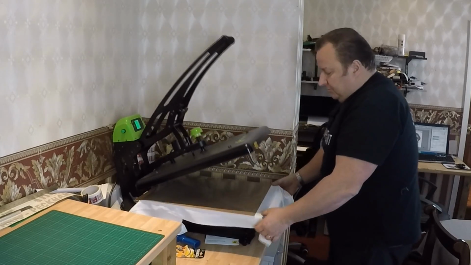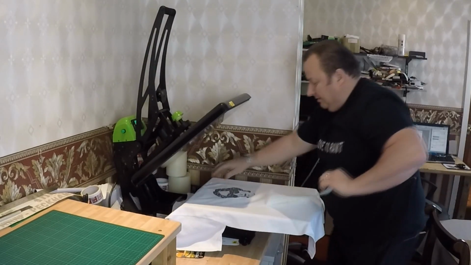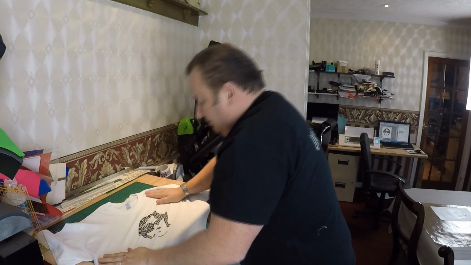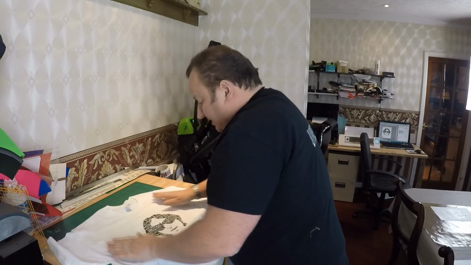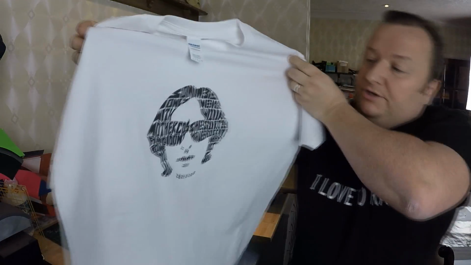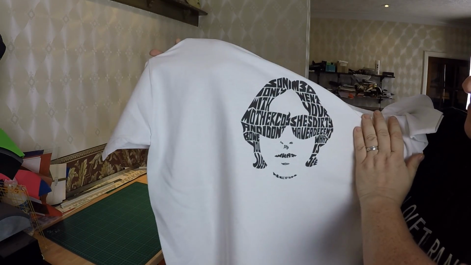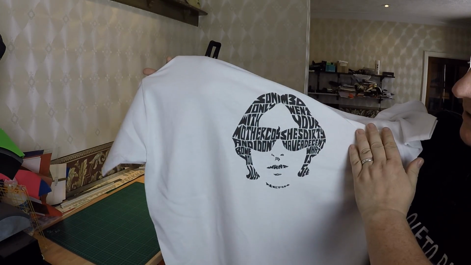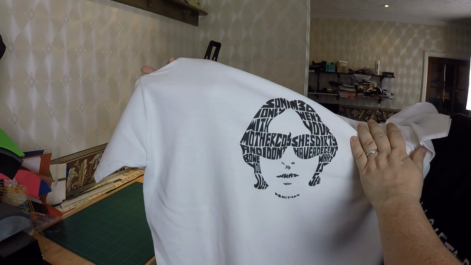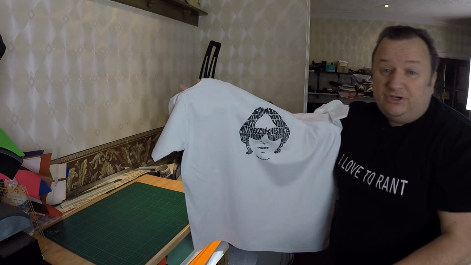Right, there we go. So I'm just going to bring that forward, remove the cover sheet, pull it off like that, and that is basically it. I just like to give them a bit of a stretch just to make sure that everything's okay. And there's our little image on our t-shirt there, as you can probably see. Absolutely fantastic. And these wash at 40 degrees C. So I've got t-shirts with these transfer papers on there for literally years and years, probably 6 to 7 years, which really is probably going to be the life of a t-shirt anyway.